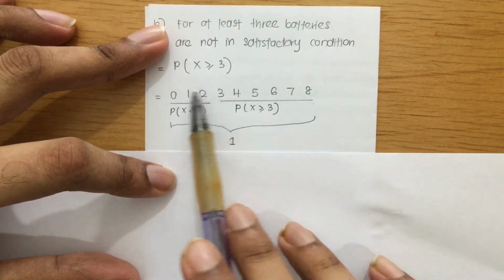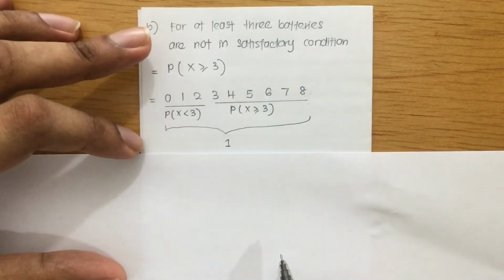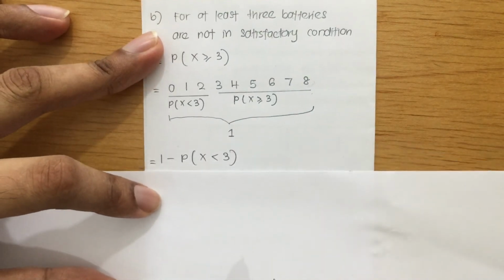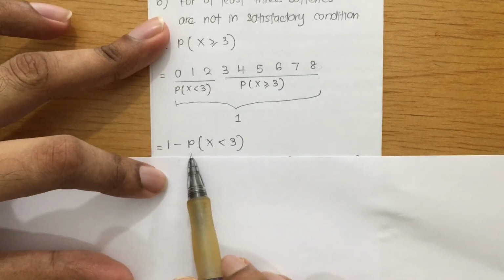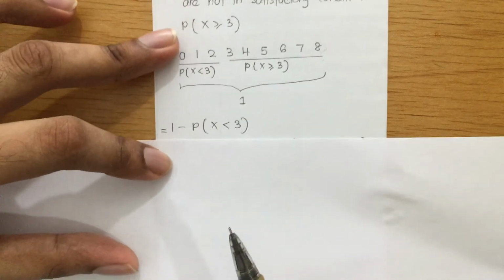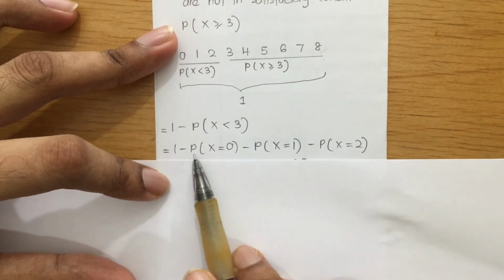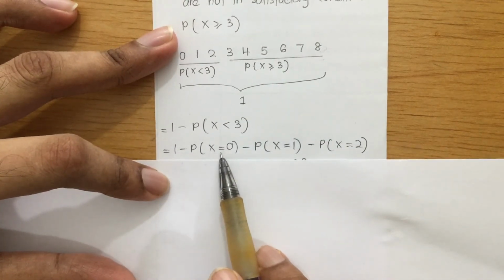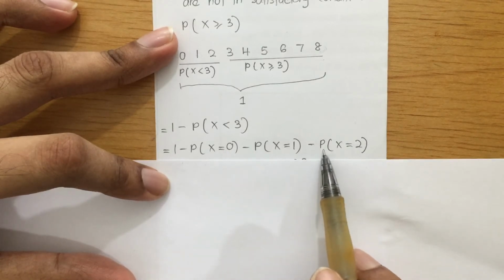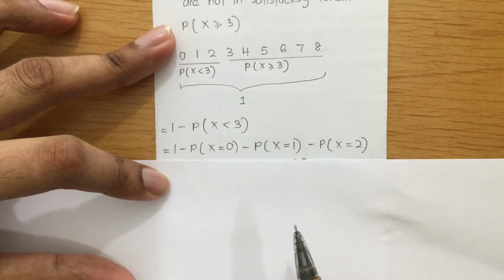It actually saves you a lot of time, guys. Proceed to the step. So from here you calculate 1 minus probability X less than 3 equals 1 minus P(X=0) minus P(X=1) minus P(X=2).